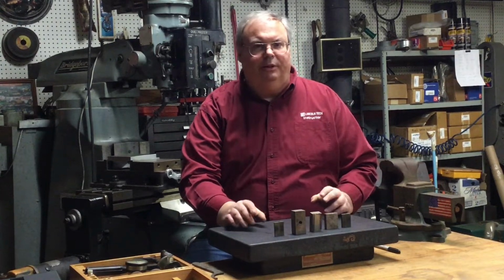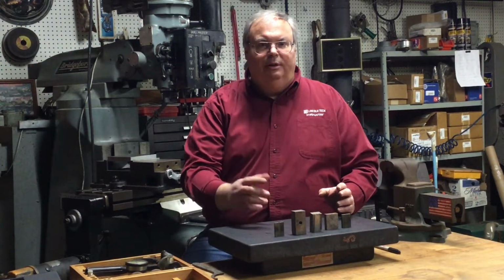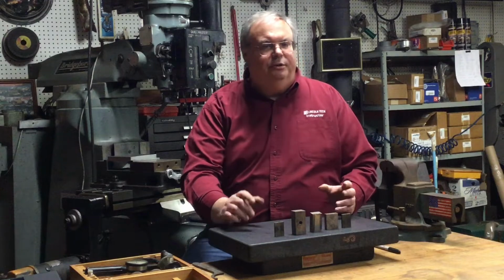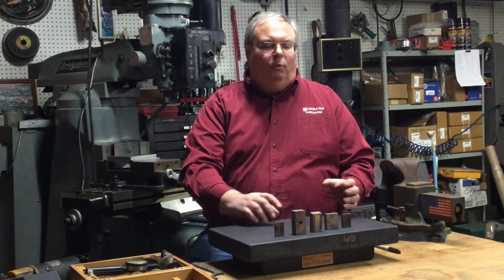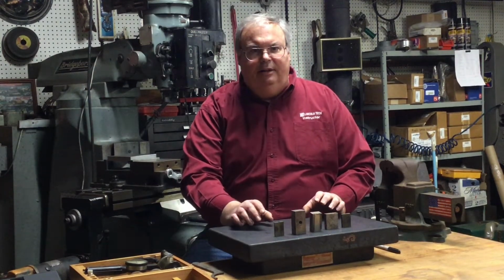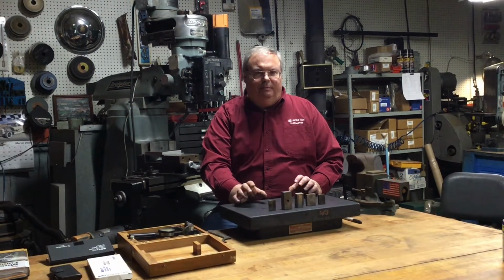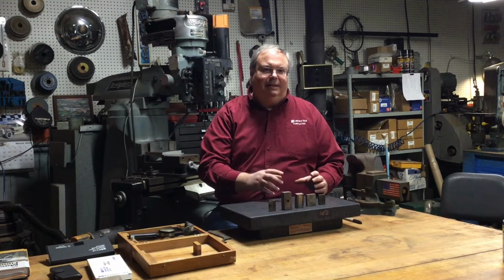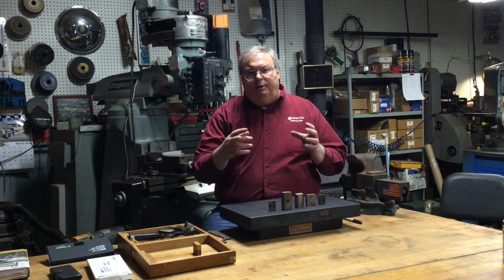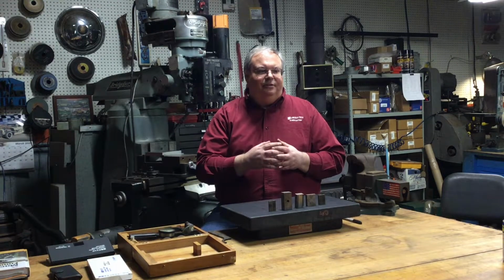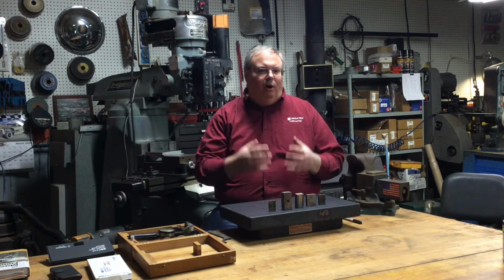We can saw it, we can drill it, we can cut it with high-speed steel milling cutters or carbide milling cutters. But once we apply heat to that and we bring it up to its baking temperature, the molecules realign and that steel becomes very, very hard.